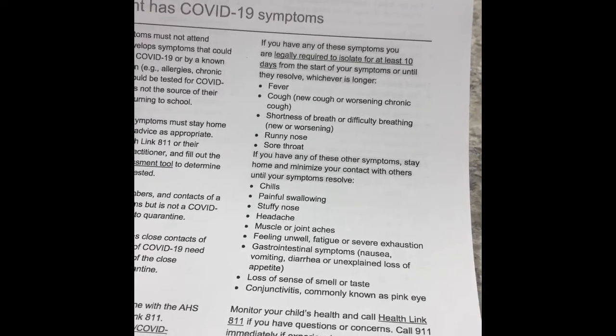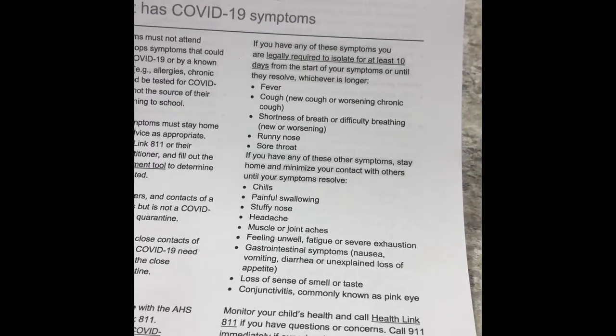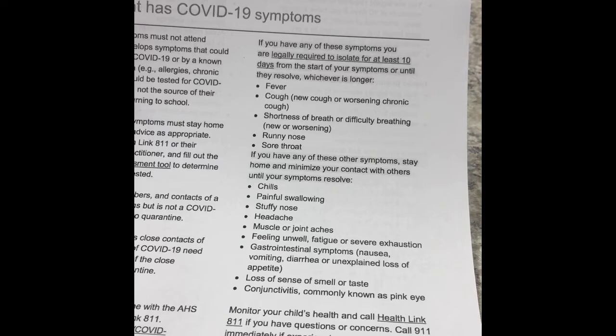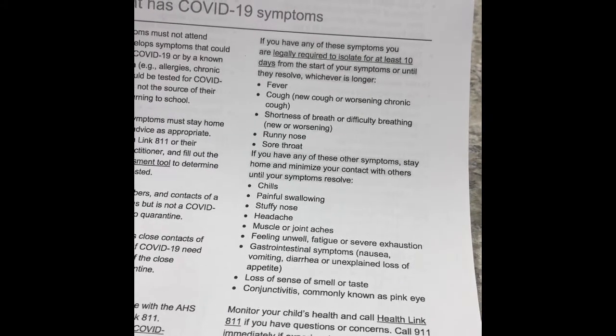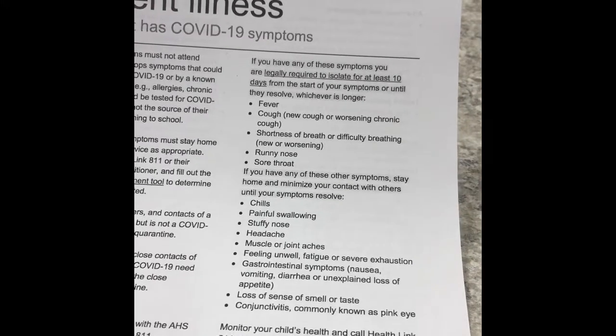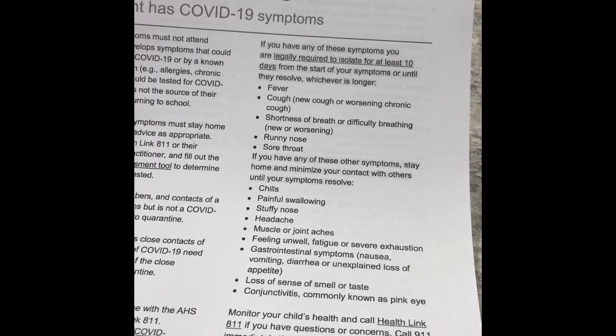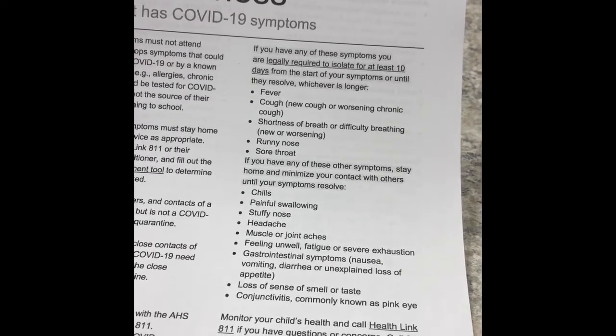And we certainly suggest that you go get a test, and then once those symptoms are resolved, you can come back, especially because if these symptoms just show up and you're not a close contact of somebody with COVID-19, then after the negative test and after your symptoms resolve, you're good to come back.